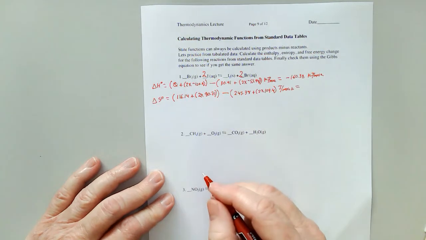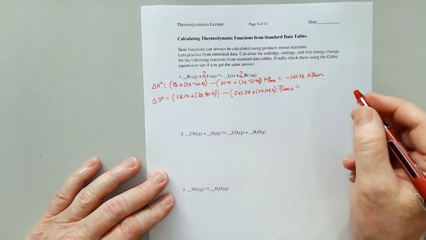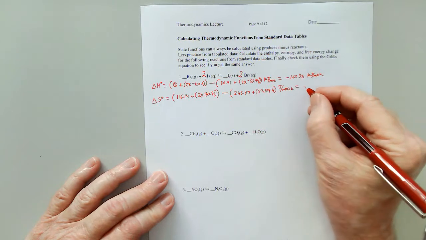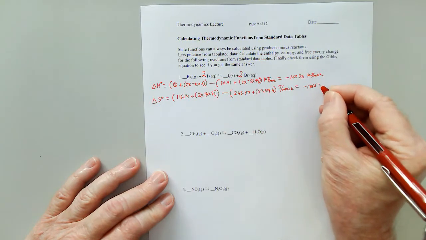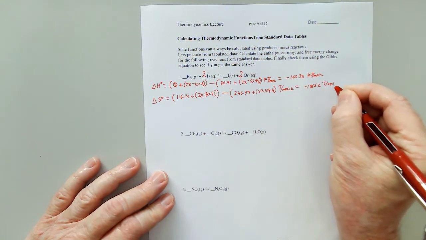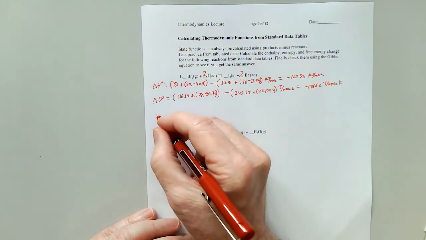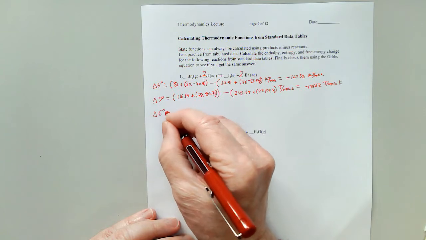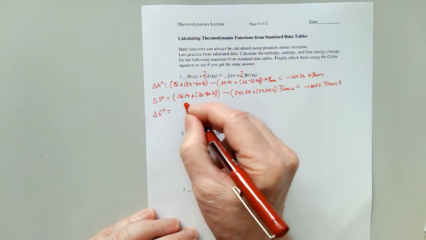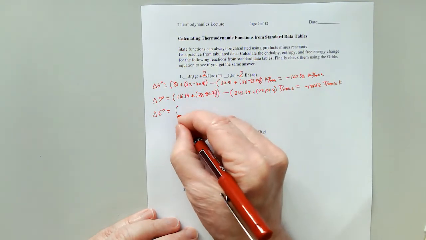And when I run that in my calculator, I get negative 186.62 joules per mole K. And a negative number is all right because that is an entropy change. Delta G naught, finally, we'll take the same approach.